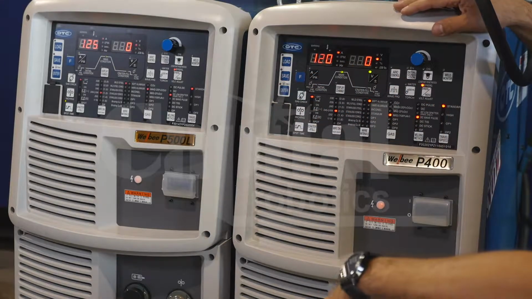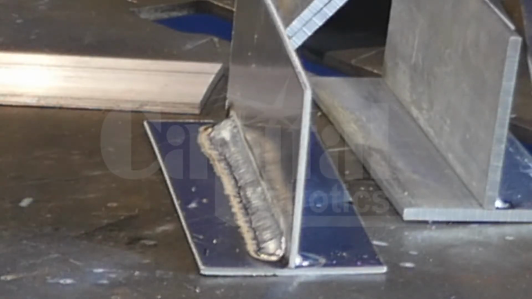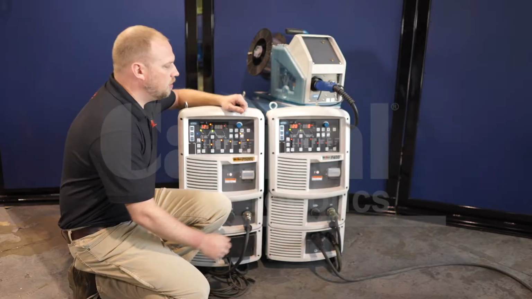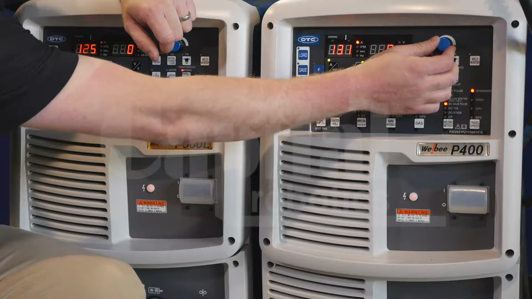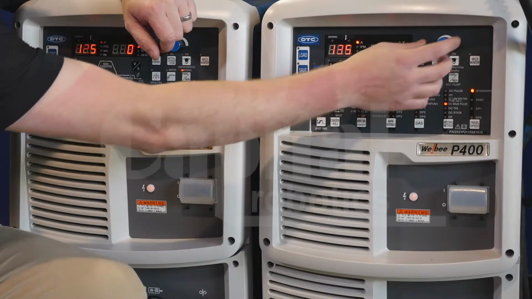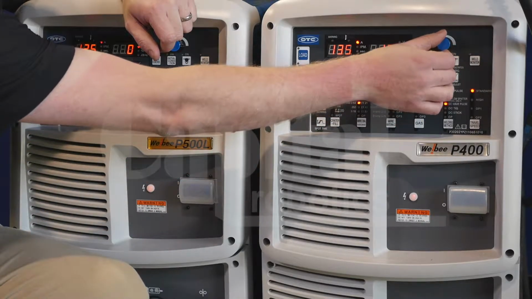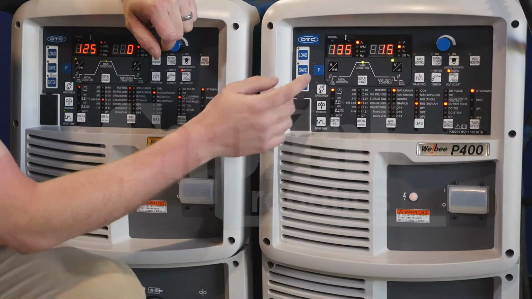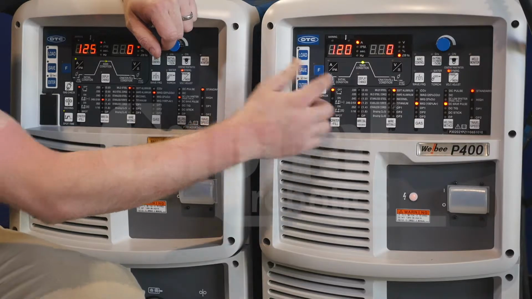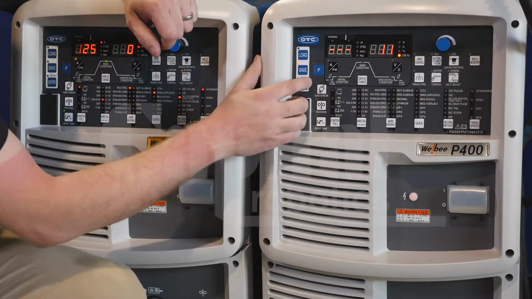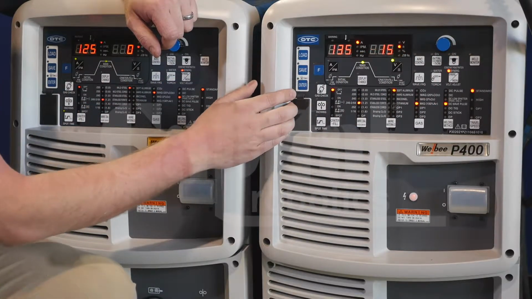I can do a test weld. Hey Brian, that weld looked great. Let's try this parameter to see if we can dial it in better. I'm going to go ahead and save it, so if it works well, we can recall it. All right, try that.